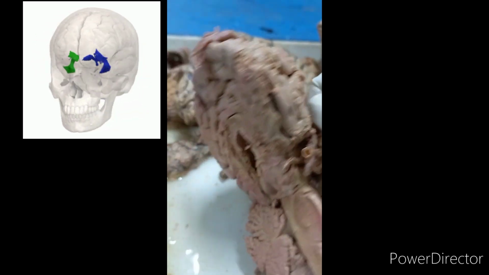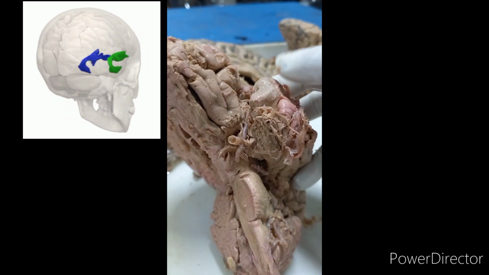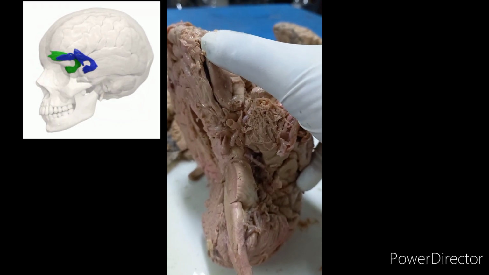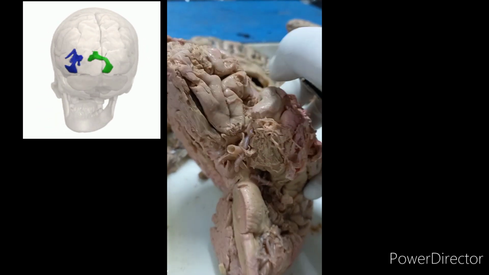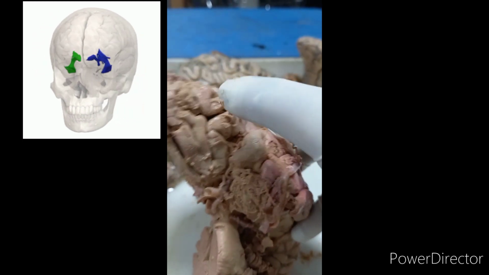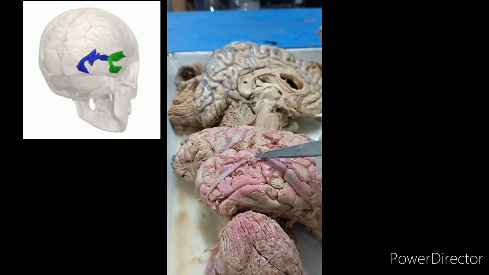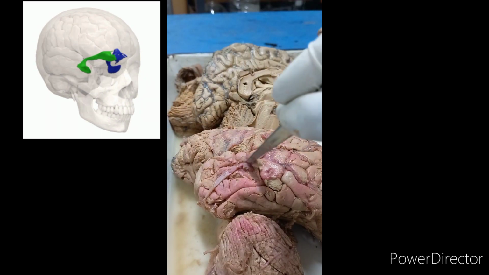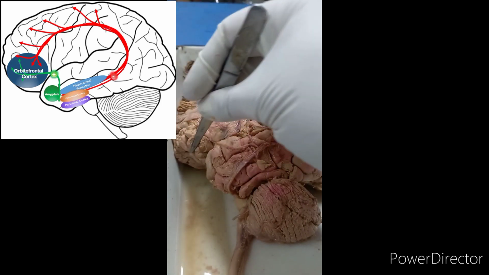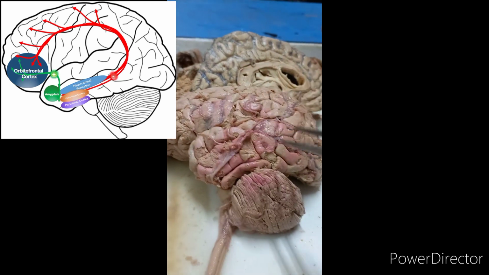It connects Broca's area, that is area 44, 45, with the orbital surface of the frontal lobe here, with the temporal lobe and area 22 of the superior temporal gyrus. That means, just like this, the orbital surface of the frontal lobe and the superior temporal gyrus, here is the superior temporal gyrus, area 22. The uncinate fasciculus lies like this. Okay, so this is the position of the uncinate fasciculus.